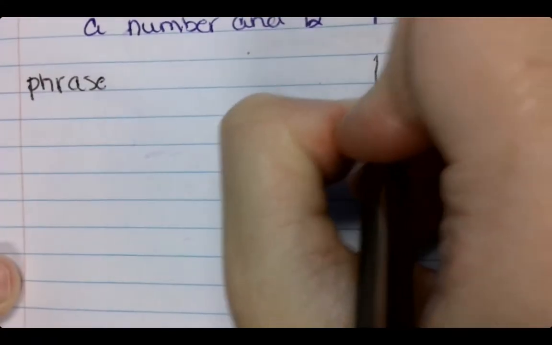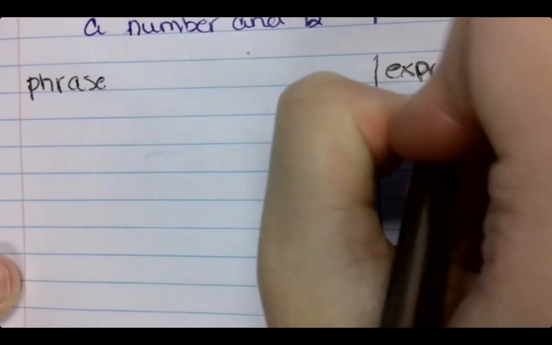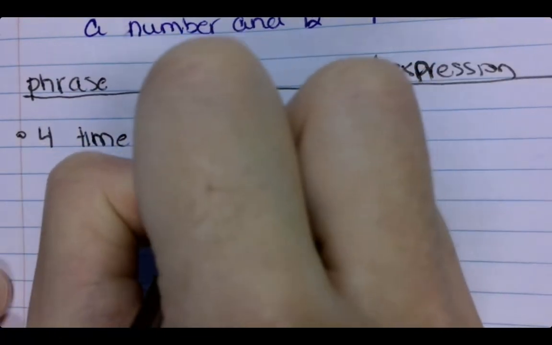Okay, so we're going to have the same thing. Switch colors. We're going to have our phrase, and then we're going to have our expression. All right. So 4 times some number.